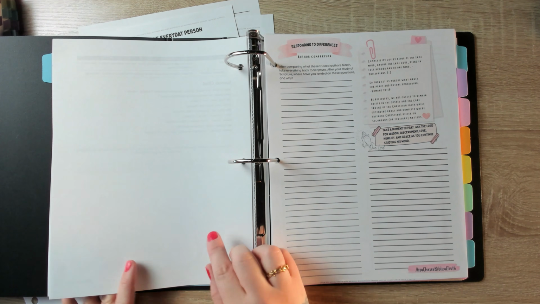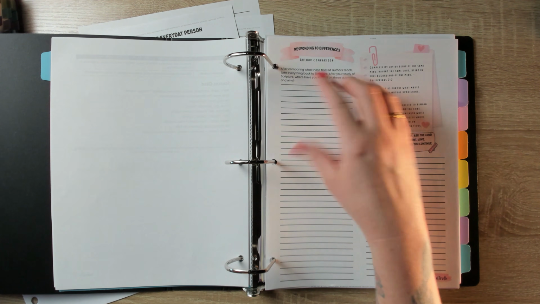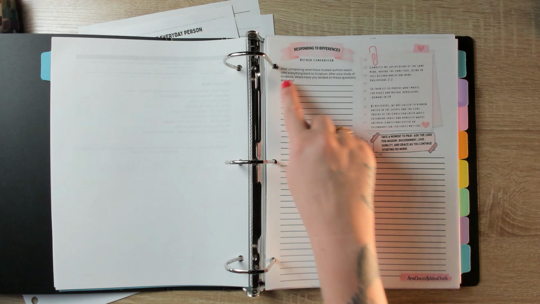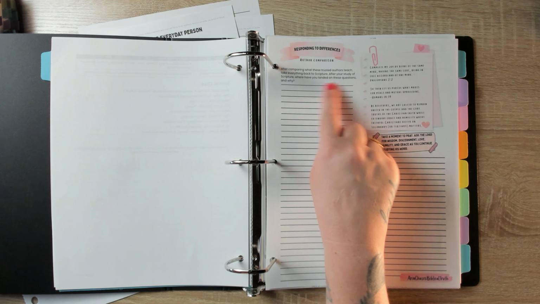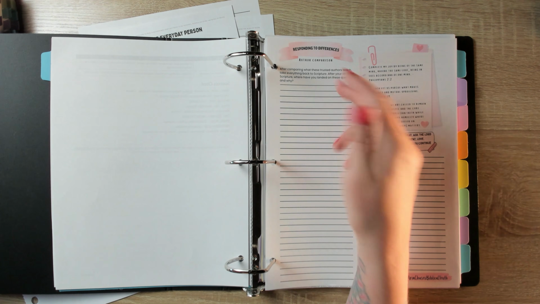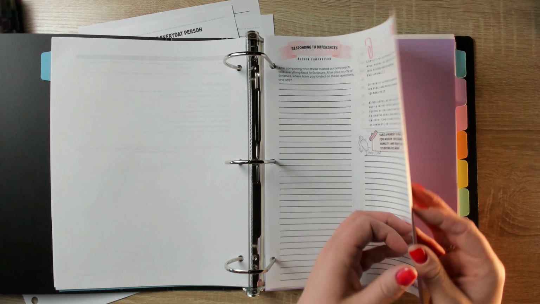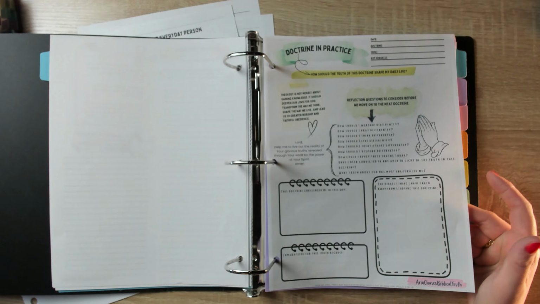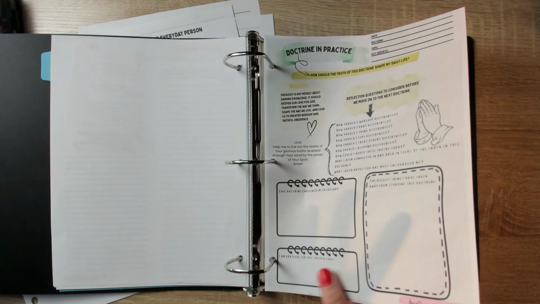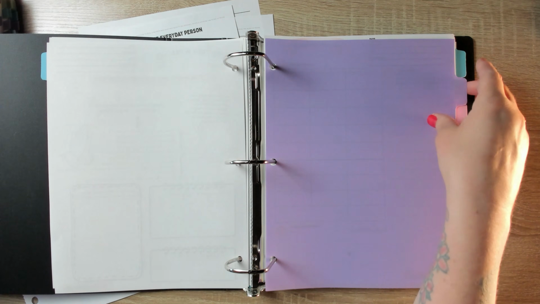And then I'm going to do that with the doctrines, but then I have a sheet all about comparing them and responding to differences. After comparing what these trusted authors teach, take everything back to scripture. After your study of scripture, where have you landed on these questions and why? And so I'll be doing that as I go through the different doctrines. And then I also have another doctrine in practice sheet. Of course, I haven't used this for the introduction section, but moving along now.